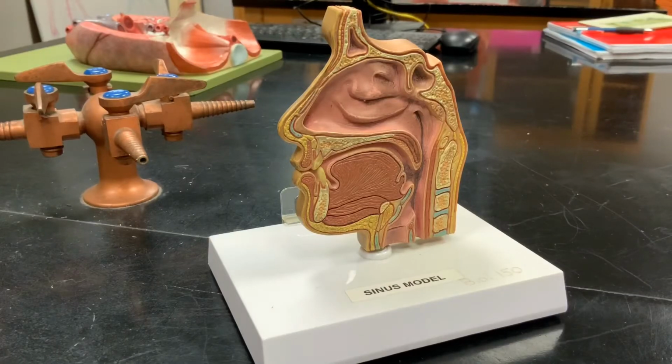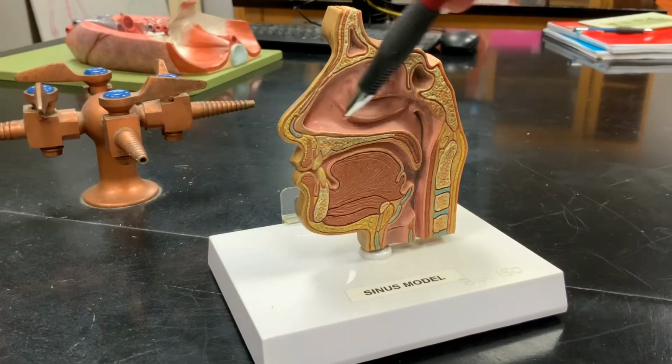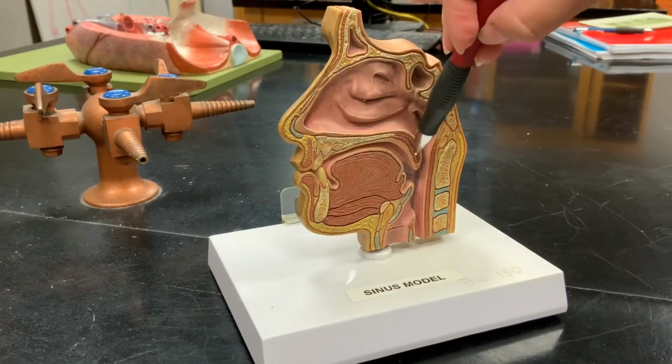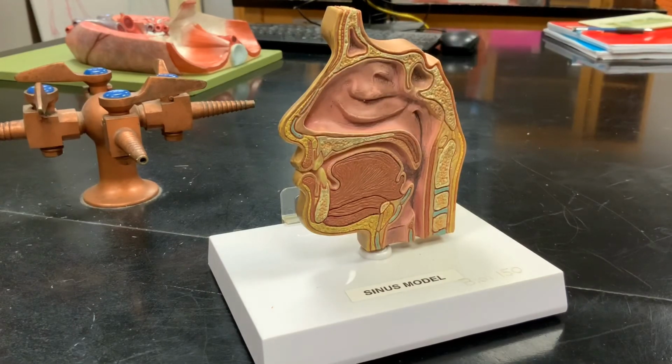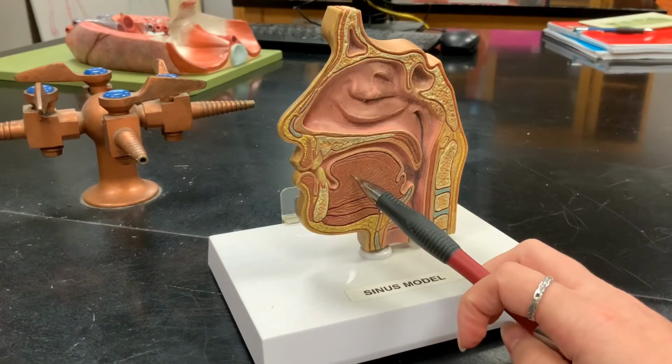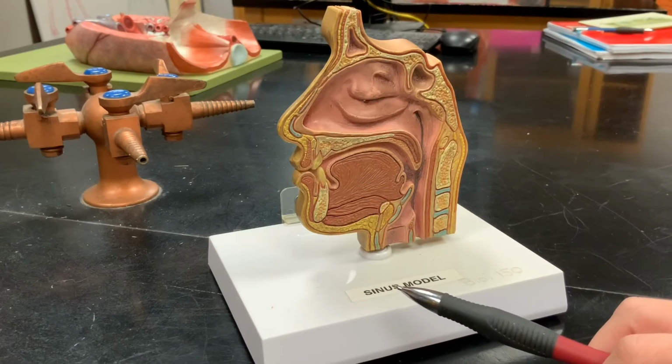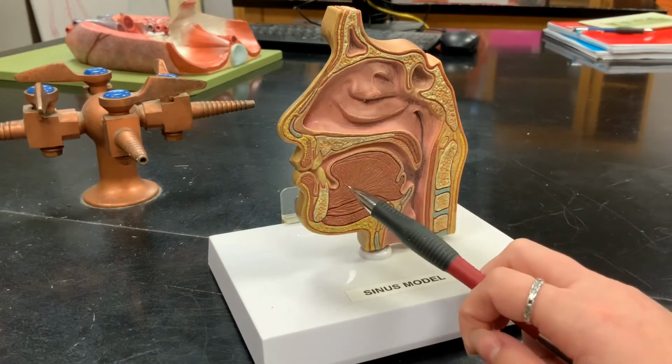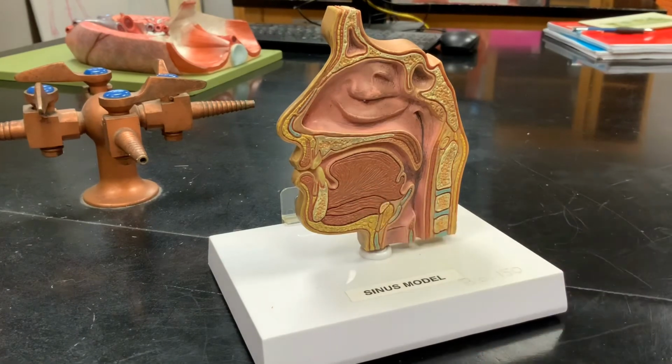For the oral cavity, we can see the roof of the mouth with the hard palate and the soft palate being right here. For the tongue, we also have the dorsum, which is part of the main body, and we also have the lingual frenulum, which is this part that attaches down here.